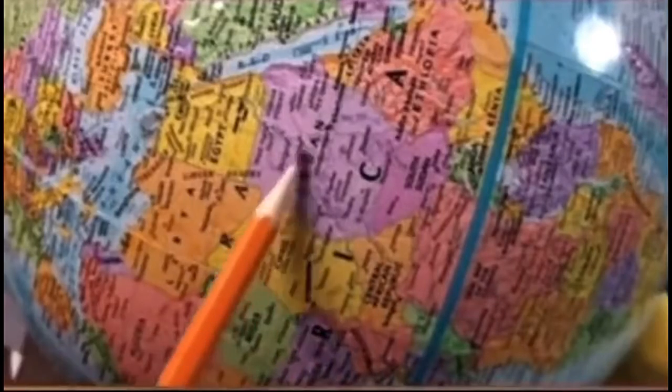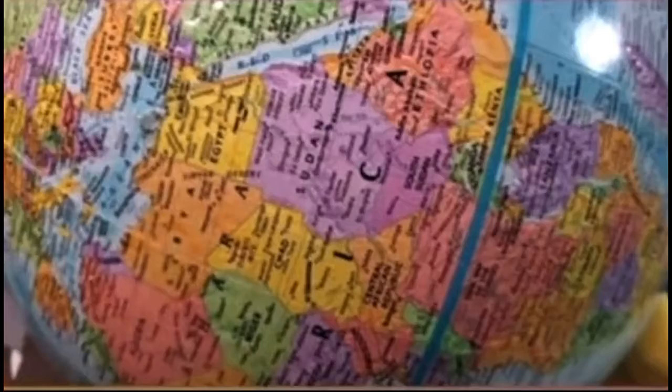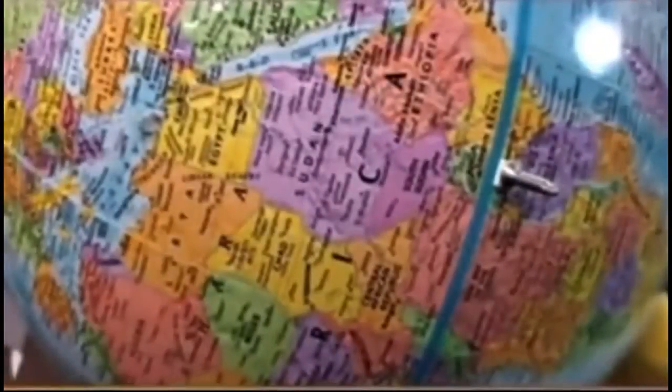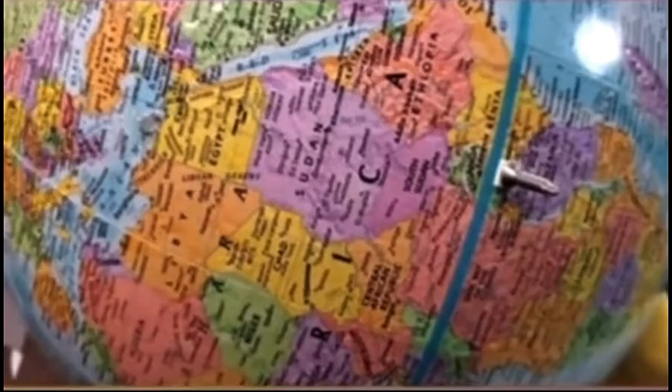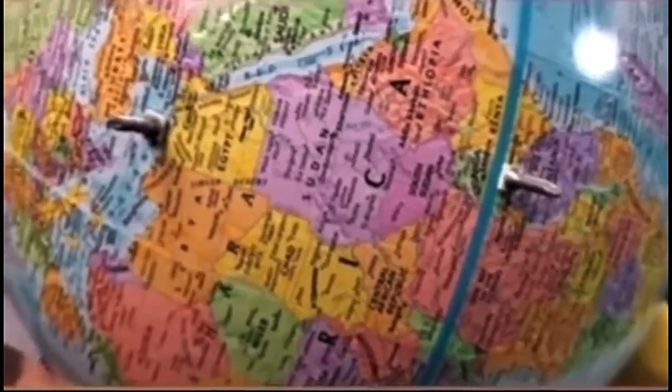flows north all the way to the Mediterranean Sea. So it goes from here to here. So let's check it out from the side view.